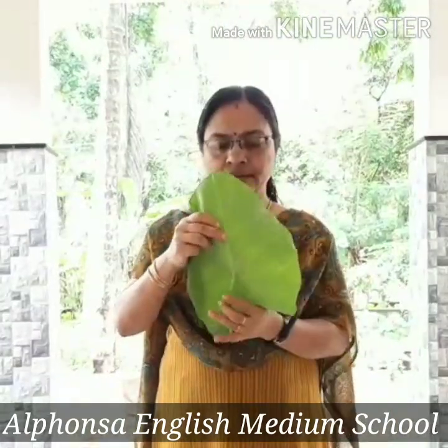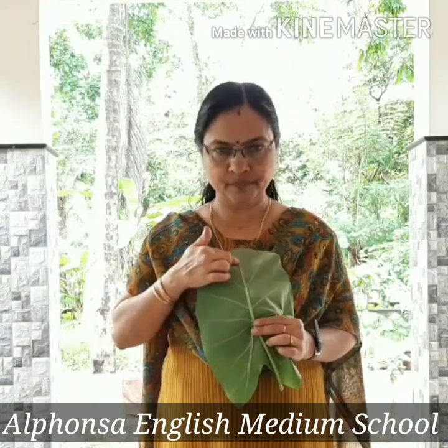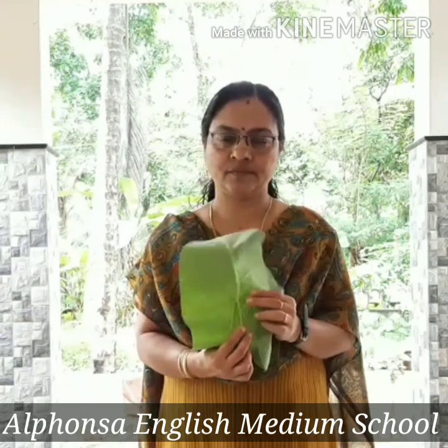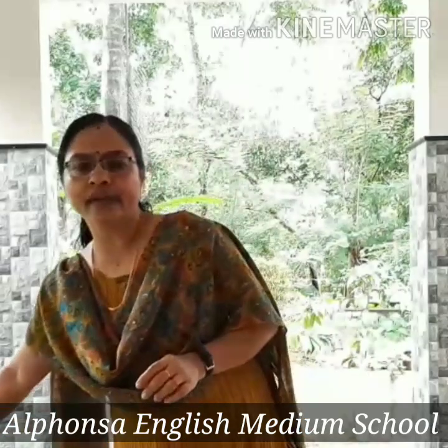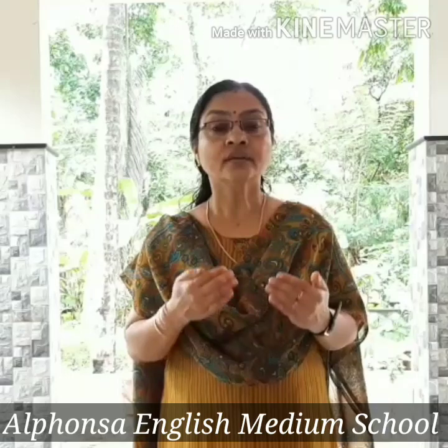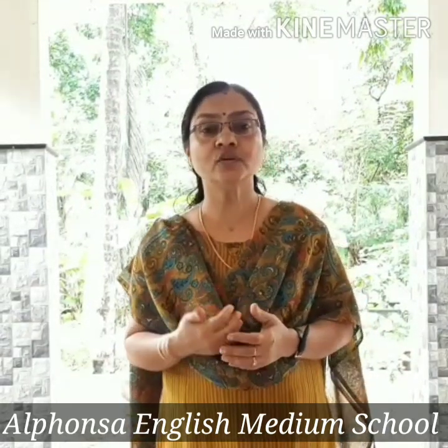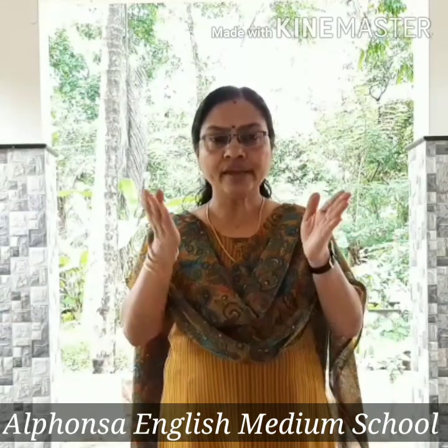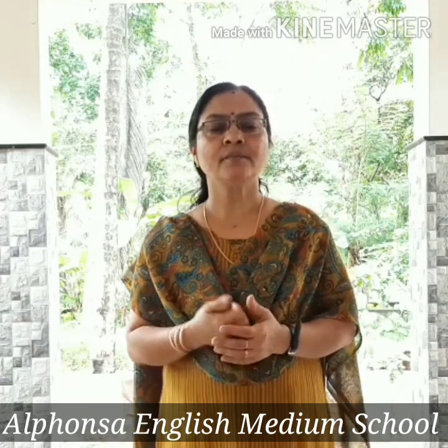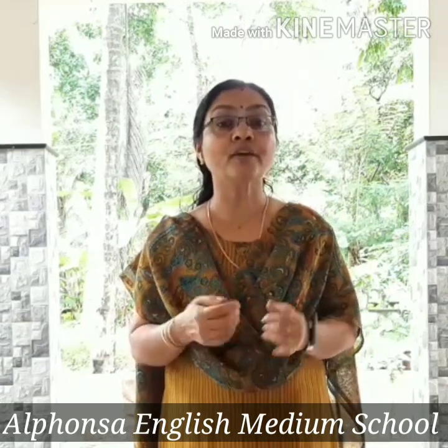What is the main line that goes to the center of the leaf called? Midrib. So this is the midrib. What are the lines that arise from the midrib called? Veins. The arrangement of veins on a leaf is called as venation. If the veins form a network on the either side of the midrib, we call it as reticulate venation. If the veins are seen parallel to one another on the either side of the midrib, we call it as parallel venation.